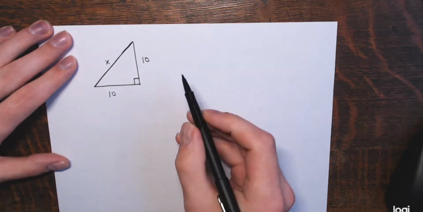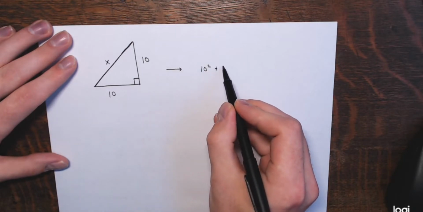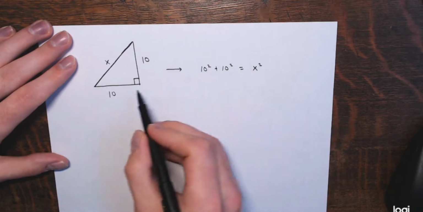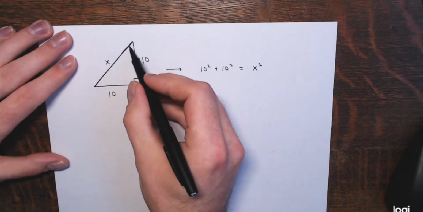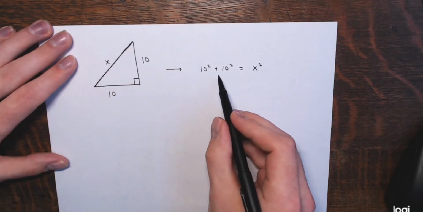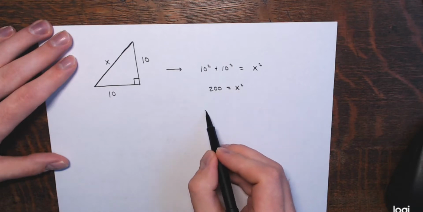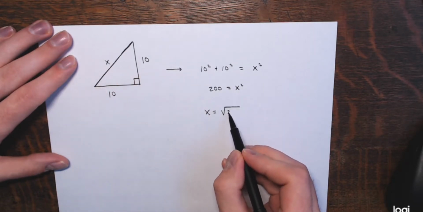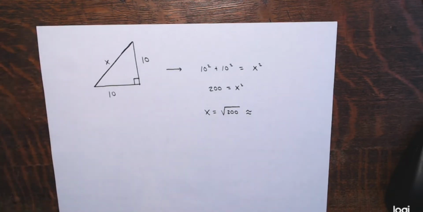Alright, so by the Pythagorean theorem, 10 squared plus 10 squared will be equal to x squared, right? The sum of the squares of the legs will be equal to the square of the hypotenuse. So this side is just 200 equals x squared. So x, the length of this side, is going to be the square root of 200, whatever that is. And we're asked to round to 2 decimal places.